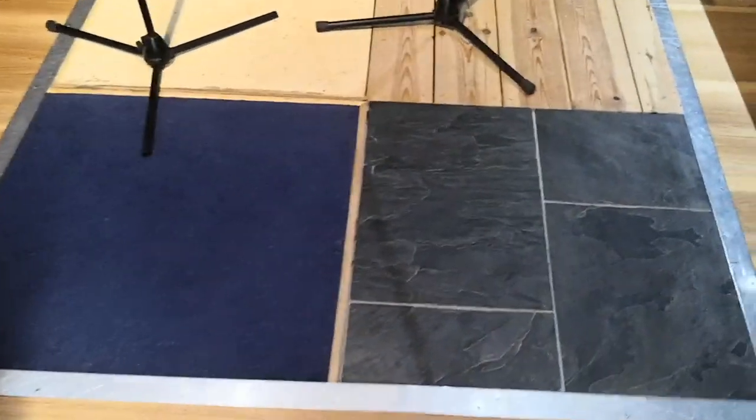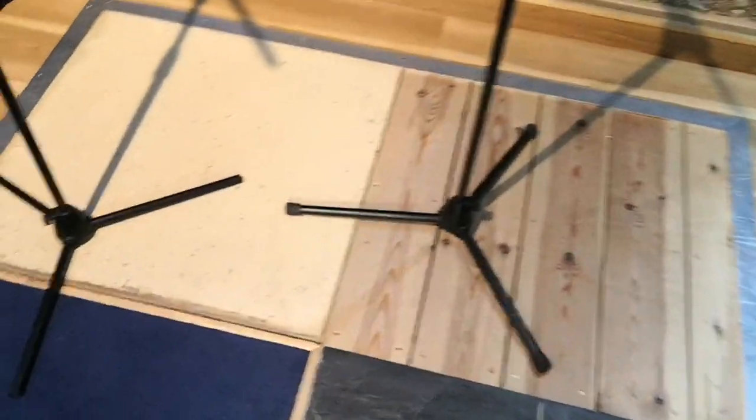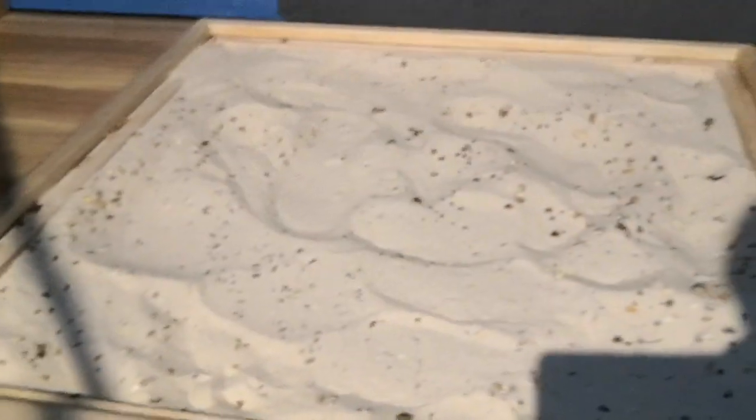Then I booked one of the studios, Paragon 6, which has different floors, different surfaces for sound design. So I wanted to record it.